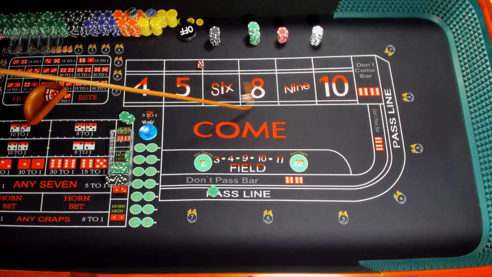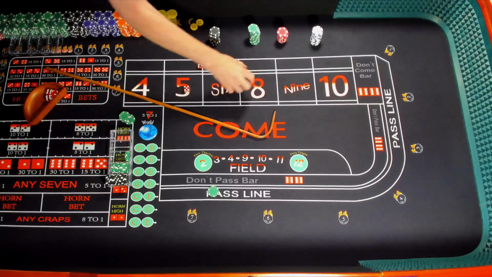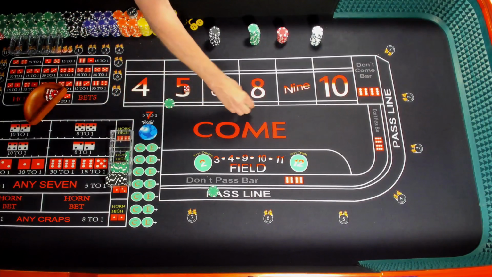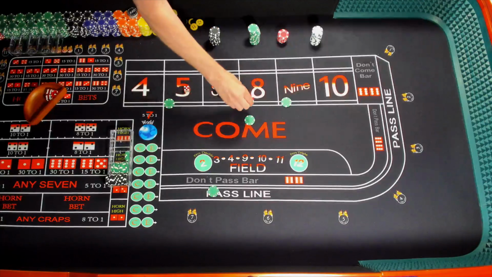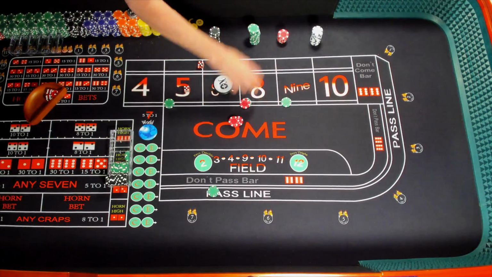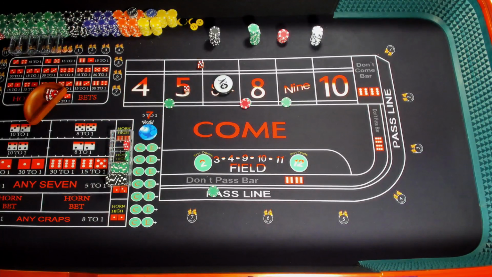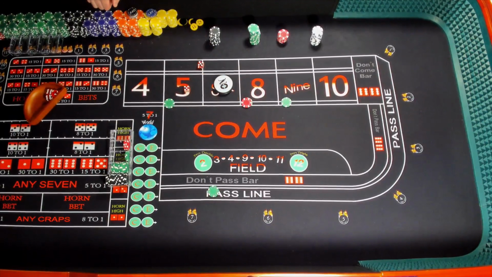Six. All right, that's good. We already have the 6 with the pass line, and I'll get some caps with that 25. We'll rack that 20. So instead of using the 125, I use 105. And we collect when we hit.